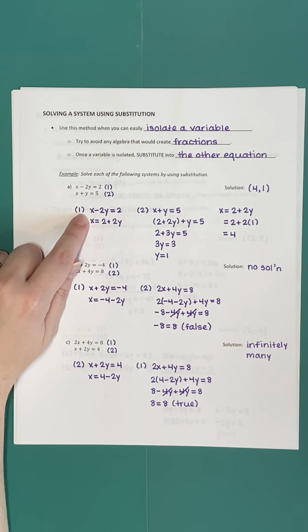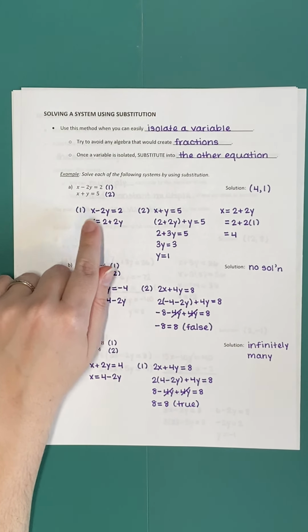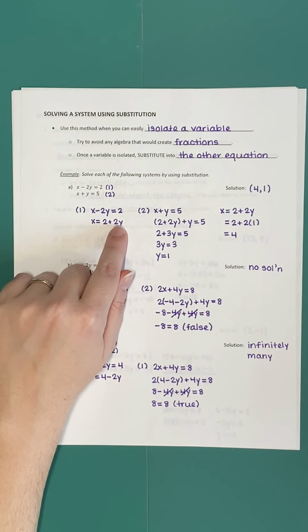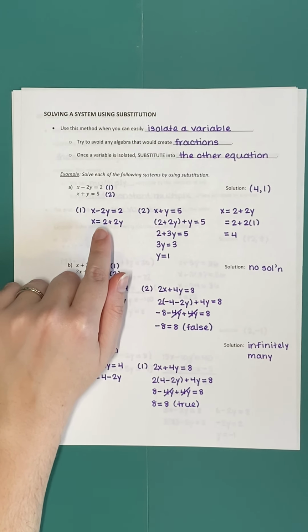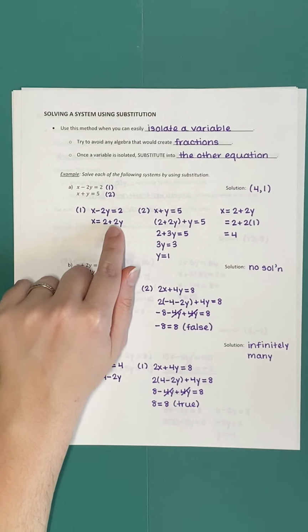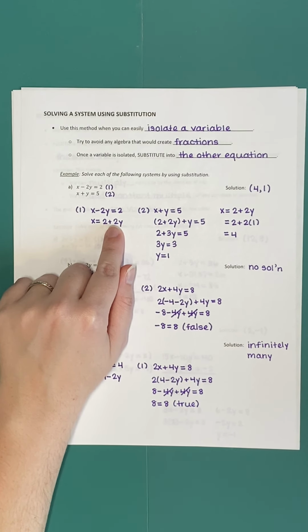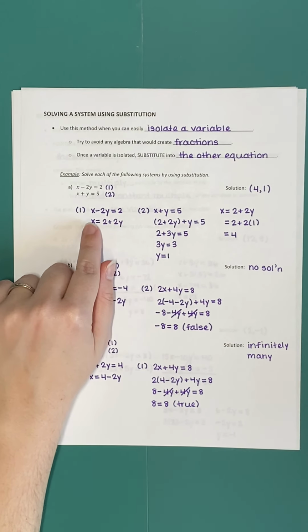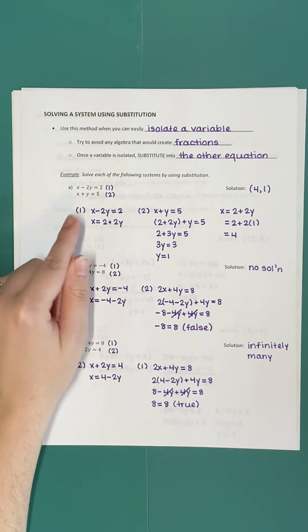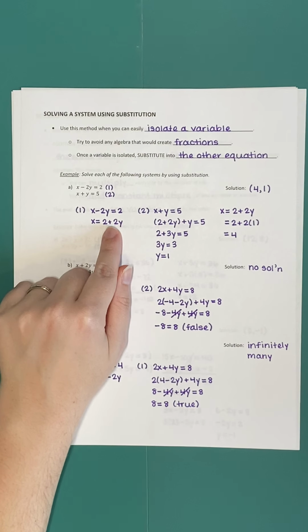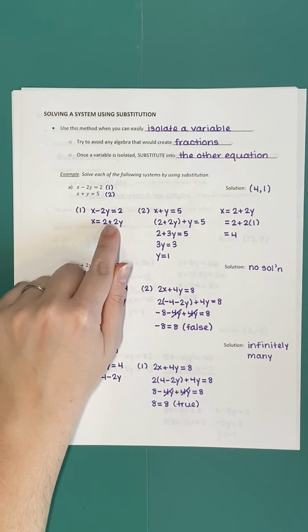Now what we have is an expression for x involving the variable y. It represents x in terms of the other variable. So what this tells us is that wherever there is an x in this problem, we could put a 2 plus 2y instead, because ultimately they are equal.